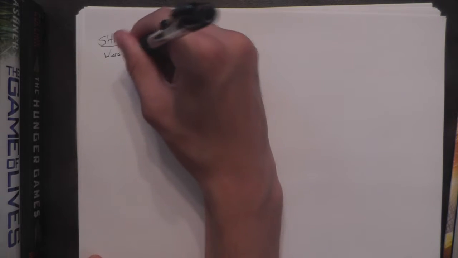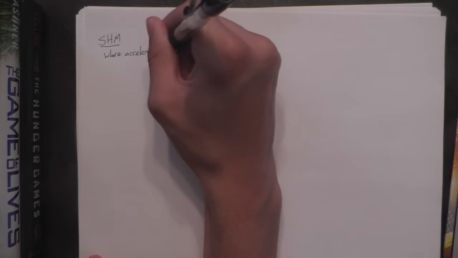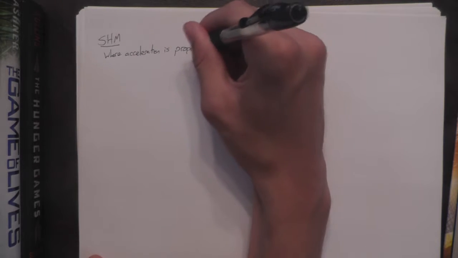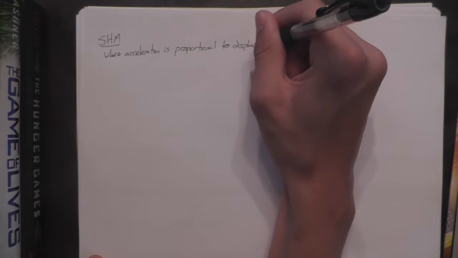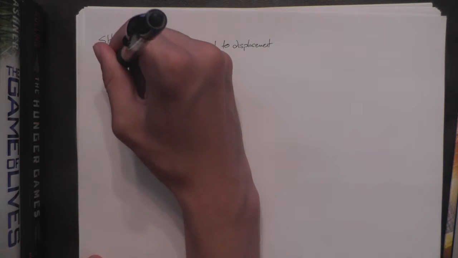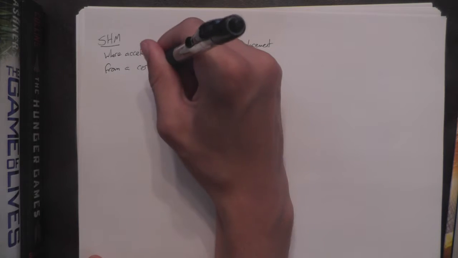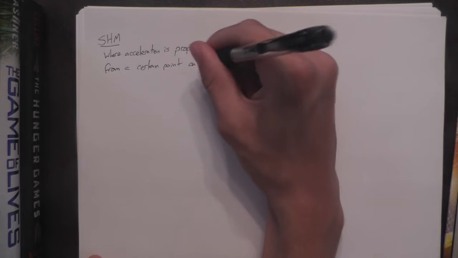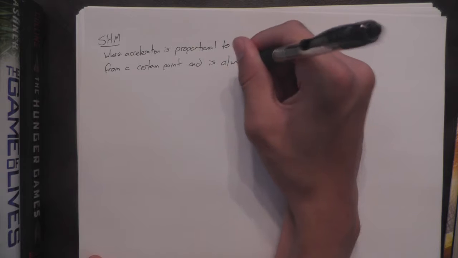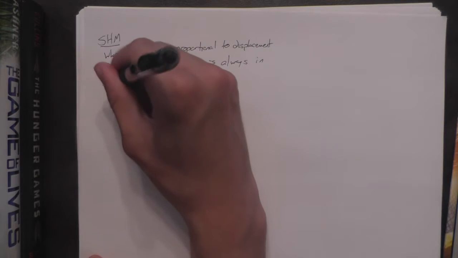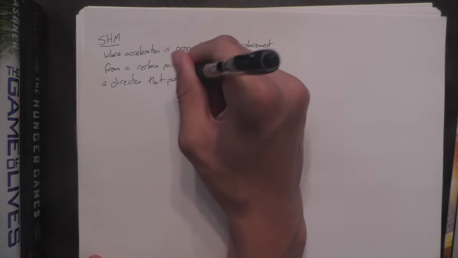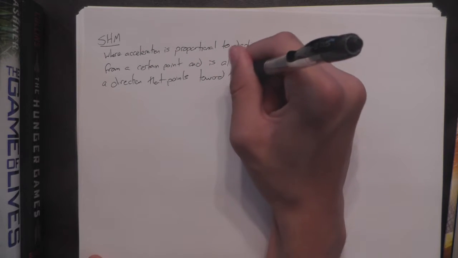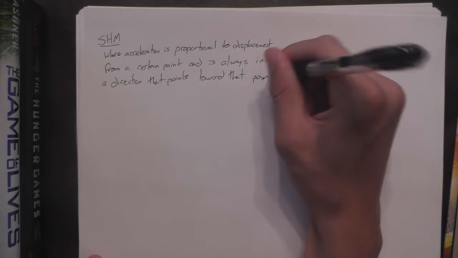SHM, simple harmonic motion, is where acceleration is proportional to displacement from a certain point and is always in a direction that points toward that point.